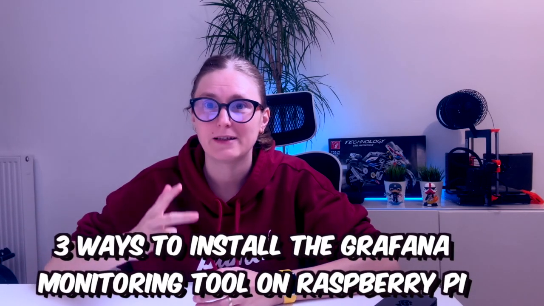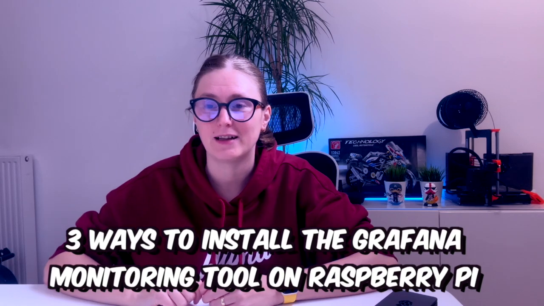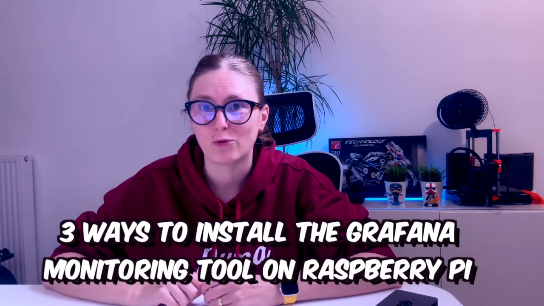So in today's tutorial, I'm going to walk you through 3 different methods on how to install the Grafana monitoring tool on Raspberry Pi. These methods are also applicable to other Linux-based operating systems. I'm leveraging the Raspberry Pi 5, which is already installed on my network over there, but any other Raspberry Pi or other type of Linux-based system will work. Here I also have the Raspberry Pi 4, which will also work.